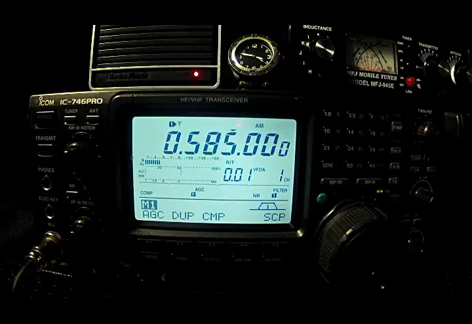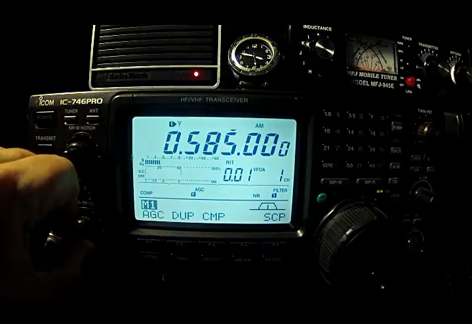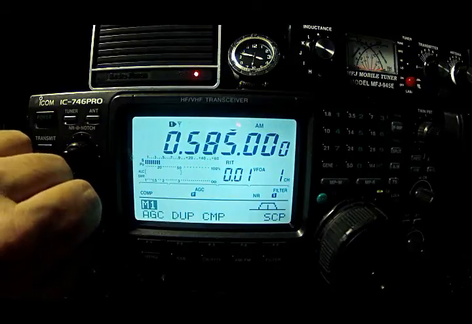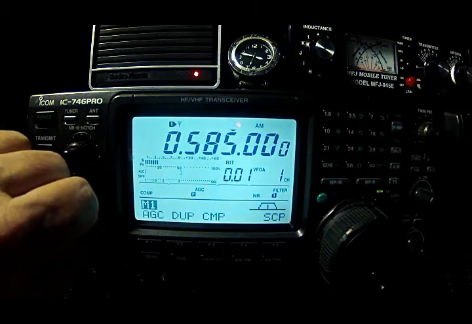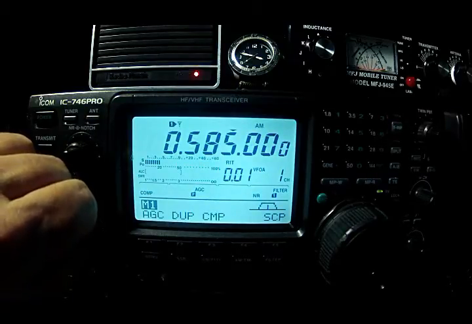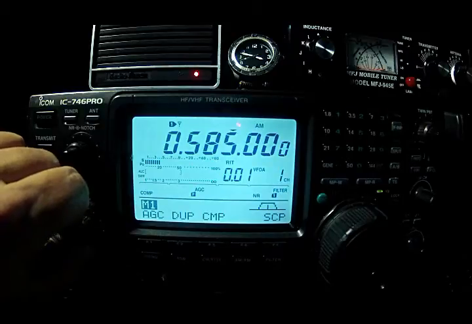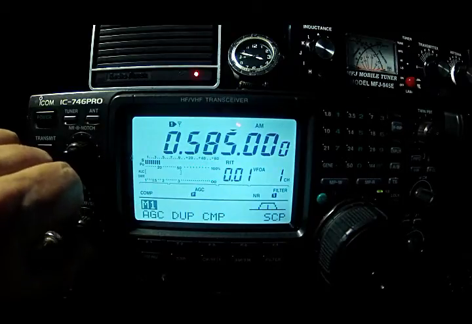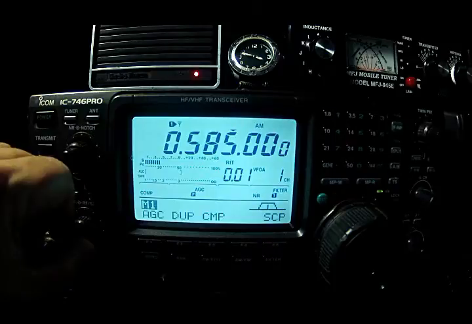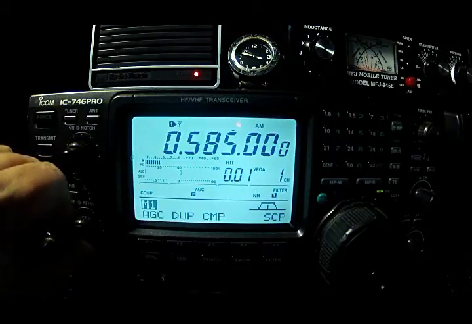But I picked out about 9 frequencies that I have identified that lie very neatly between the 10 kilohertz spaced American stations. I've also tried to find these frequencies that are not close by to local broadcasters, because that'll completely wash things out. And what I'm going to do is run through these real quickly.